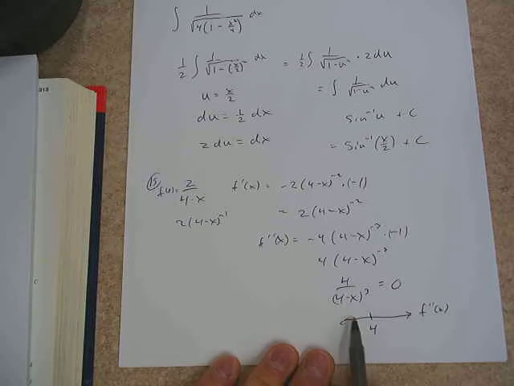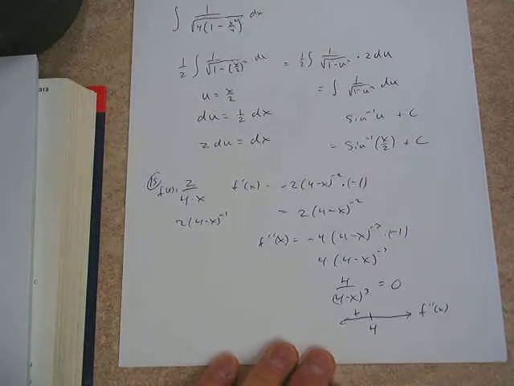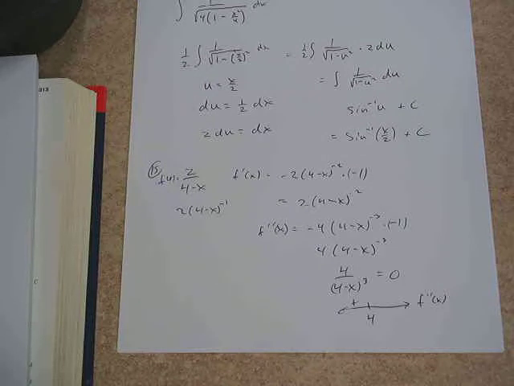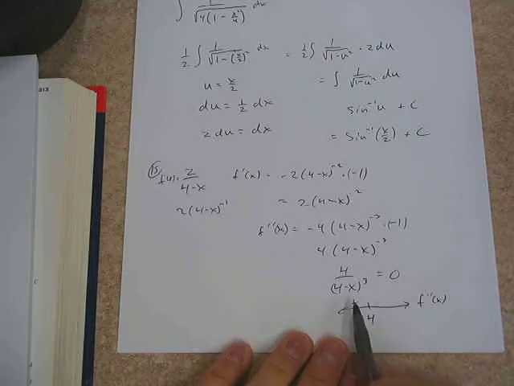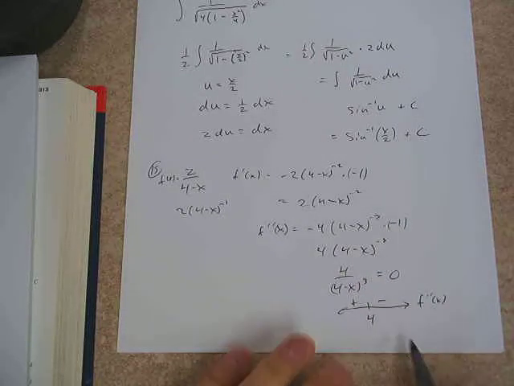If I put something less than 4, like say 0 for instance, or 3 or whatever, it's going to be positive here, isn't it? And so therefore we're going to be positive here, which indicates that the function is concave up. And if we put something bigger than 4 in here, we're going to get something that is negative. And negative cubed is still negative, so we're going to get something negative here. So in fact, what do we find?